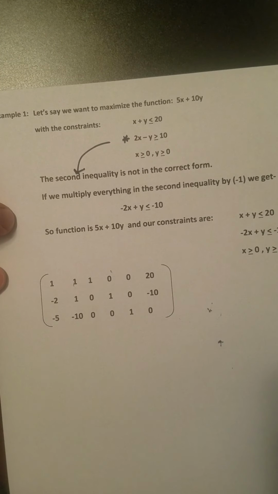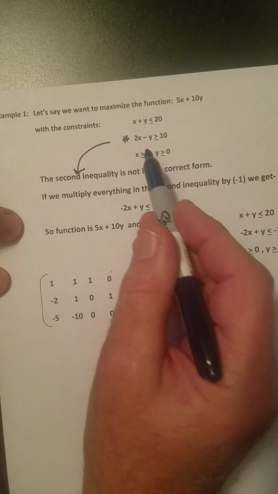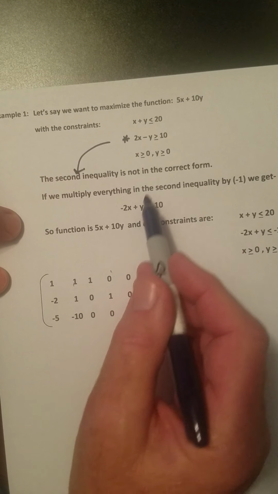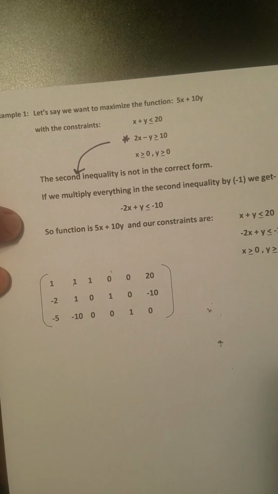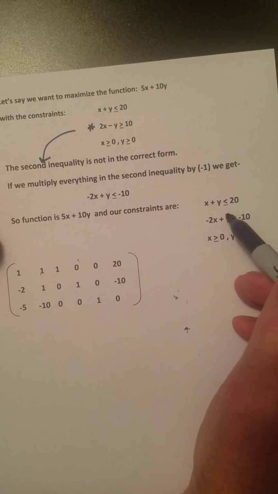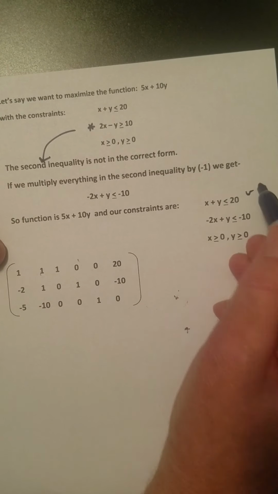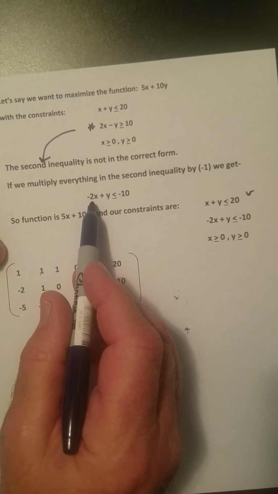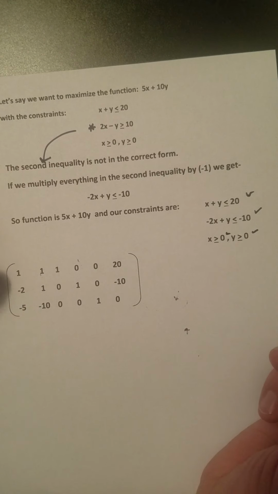What we did before on the other page is multiply everything by -1. When you do that, the 2x becomes negative 2x. The minus y becomes plus y. The 10 becomes negative 10. And the greater than or equal to becomes less than or equal to. So my constraints: I had x plus y less than or equal to 20. I still have that down here. That second one wasn't the way we wanted, so I made this negative 2x plus y less than or equal to negative 10. So that's a new one, and I still have both of the others.